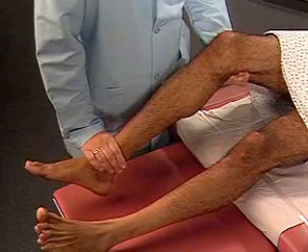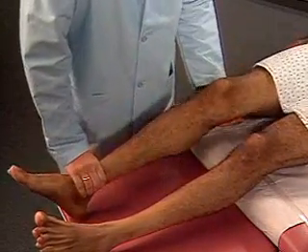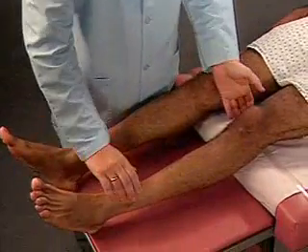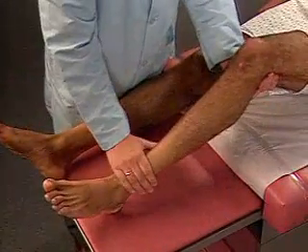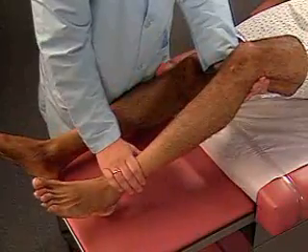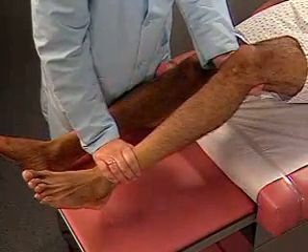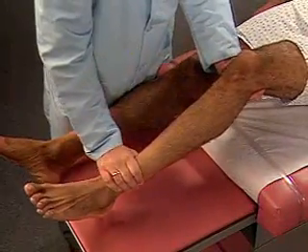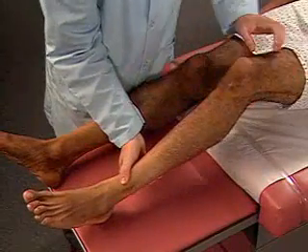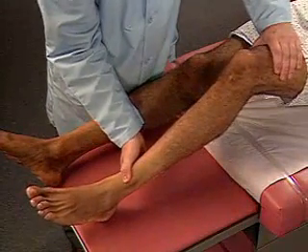To assess extension, support the patient's knee in flexion and ask him to straighten his leg against your hand. Try to lift this foot off the table. Note the strength and compare it with the other side. Relax. Don't let me lift this foot off the table.